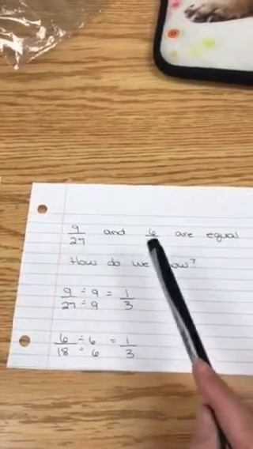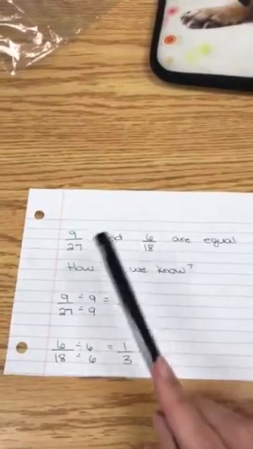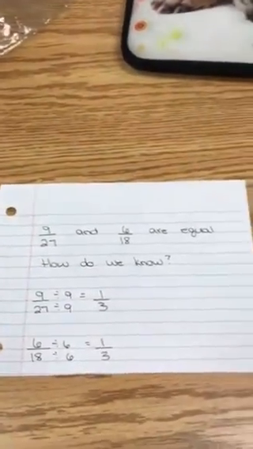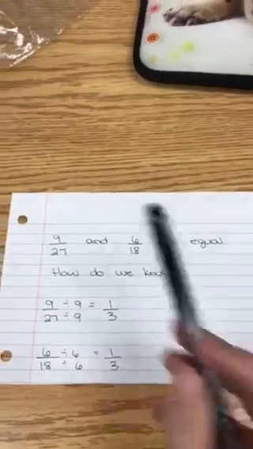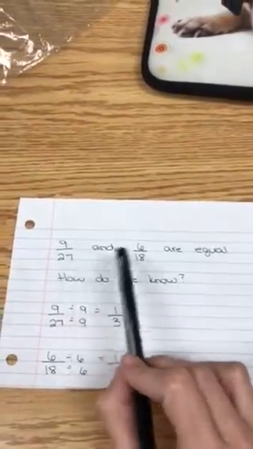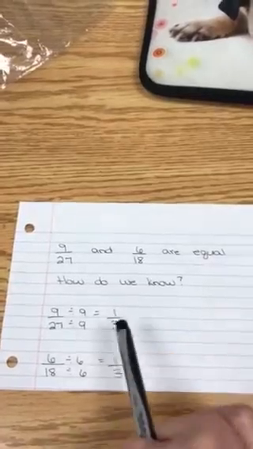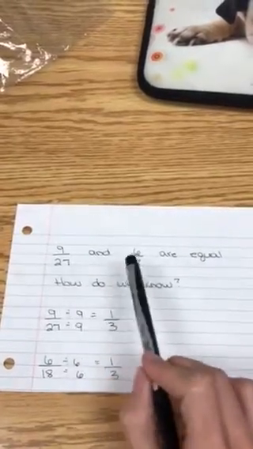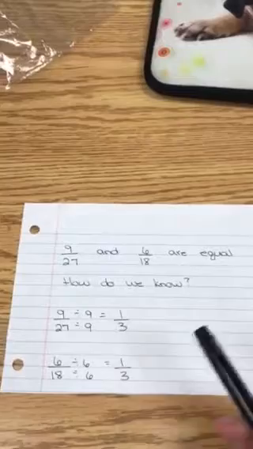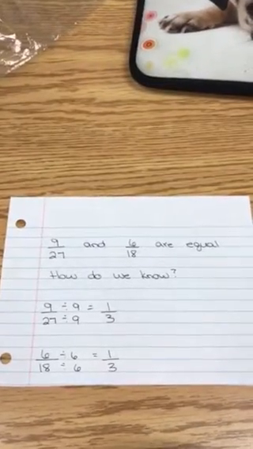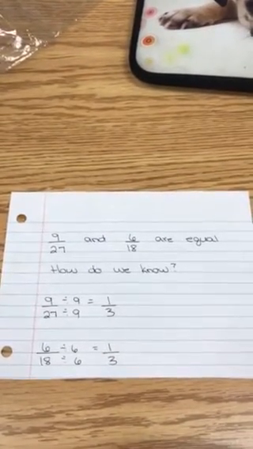So even though these two fractions don't necessarily fit that rule of being able to multiply to find it, or when you divide it, you'd have to find the simplest form or the reduced fraction to determine if these are actually equivalent fractions.